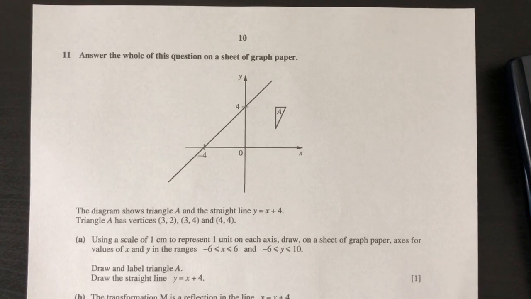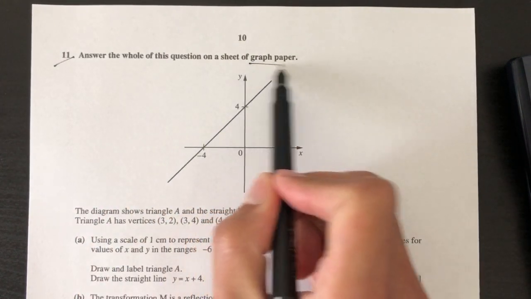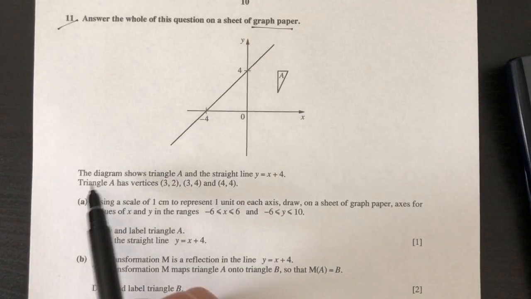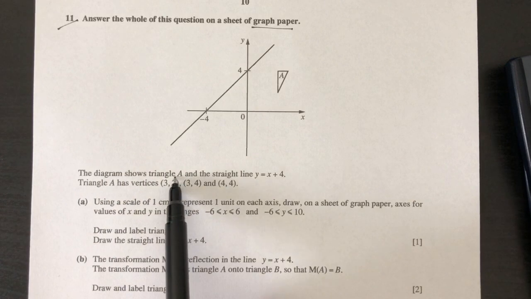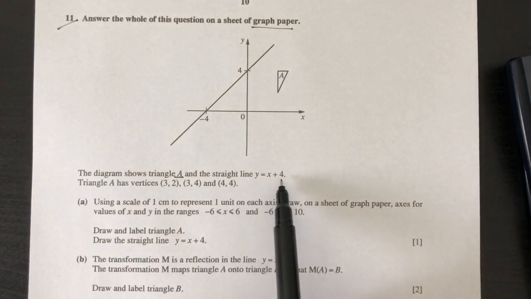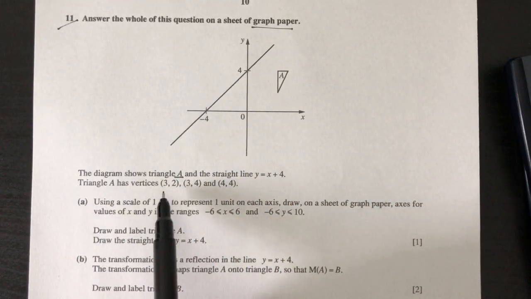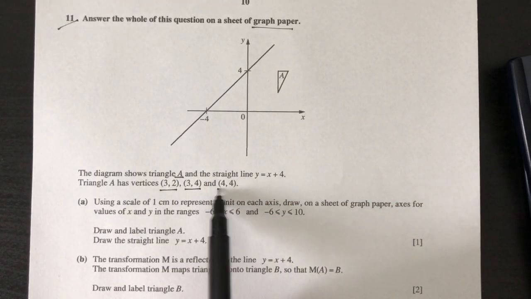This one is a requested question from paper May-June 2003 of the transformation question. So answer the whole question on a sheet of graph paper. Here the diagram shows a triangle A and the straight line y equal to x plus 4. This is the straight line given to you. Now triangle A has vertices (3, 2), (3, 4) and (4, 4).